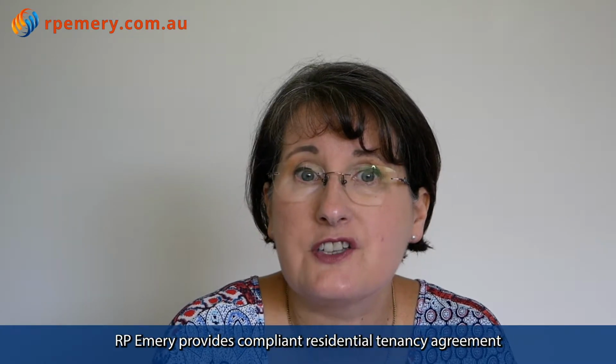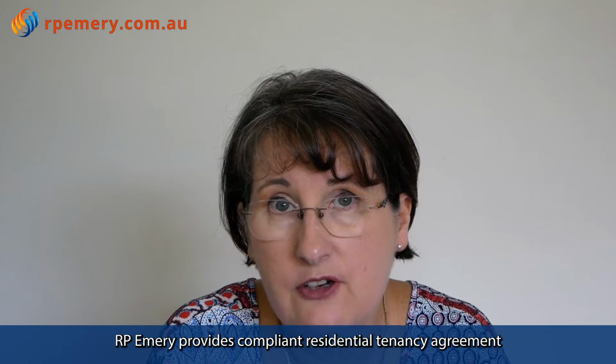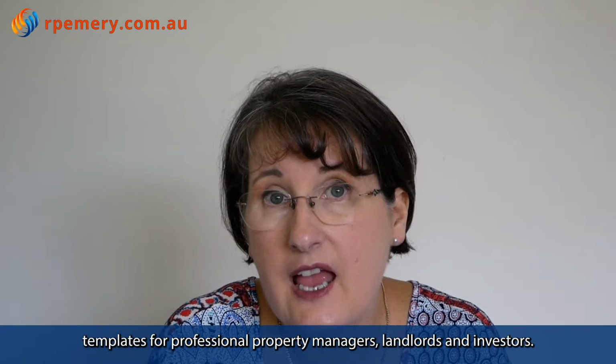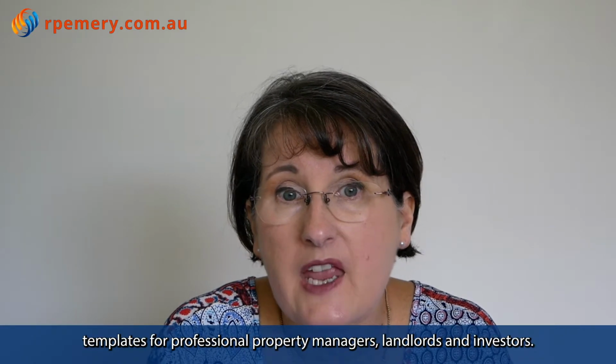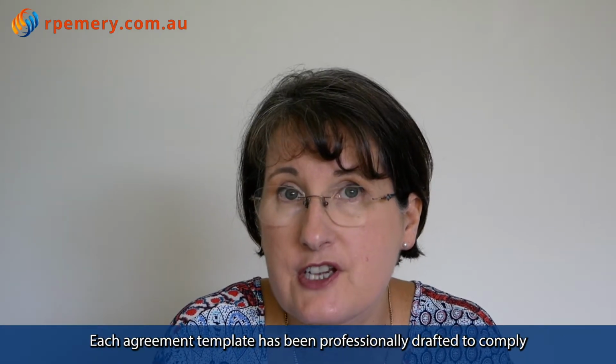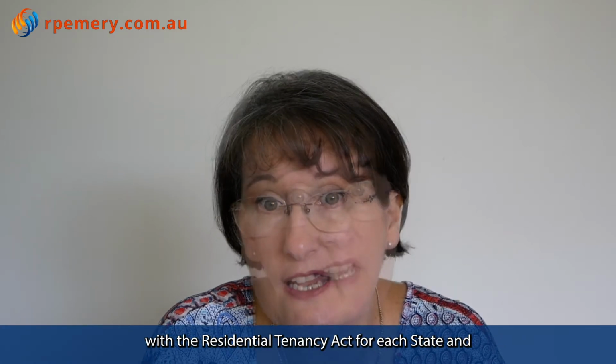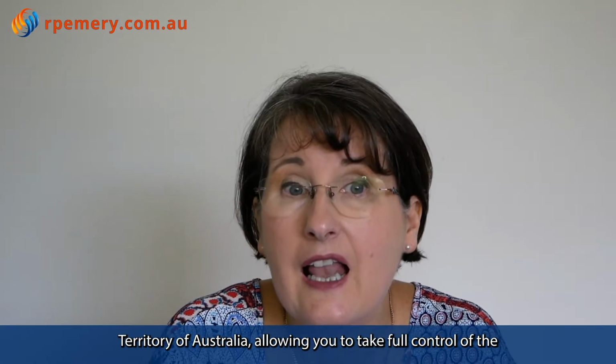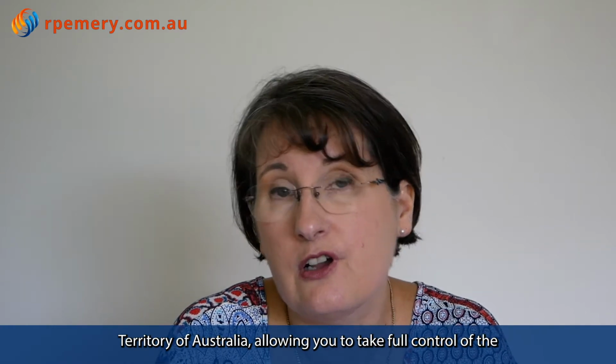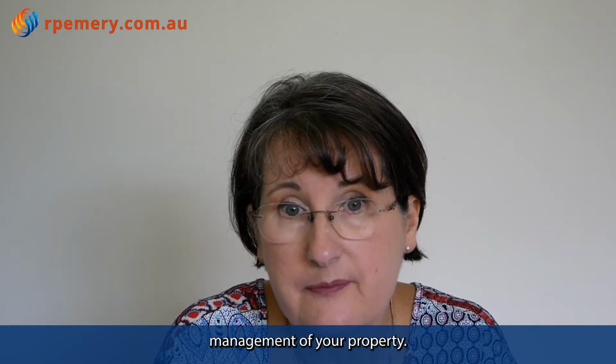RP Emery provides compliant residential tenancy agreement templates for professional property managers, landlords, and investors. Each agreement template has been professionally drafted to comply with the Residential Tenancy Act for each state and territory of Australia, allowing you to take full control of the management of your property.